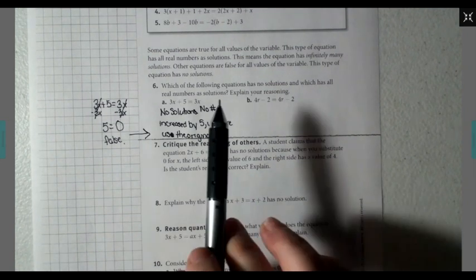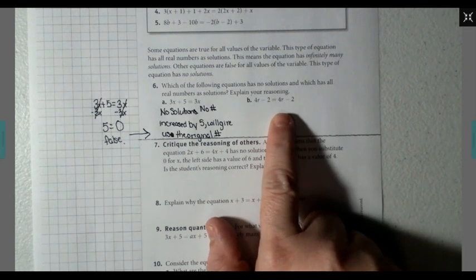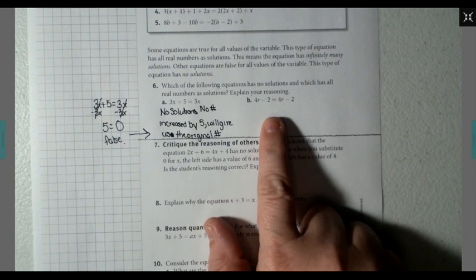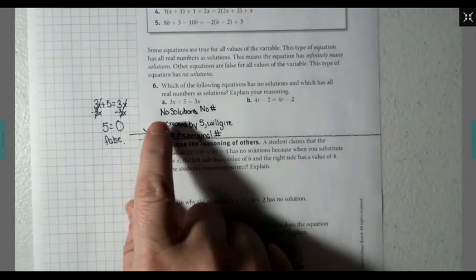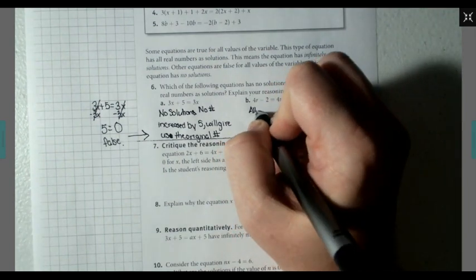Let's take a look at this 4r minus 2 equals 4r minus 2. So, would the number 1 work? Well, 4 times 1 is 4, minus 2 is 2. And if I plug over here, 4 times 1 is 4, minus 2 is 2. So that would give me the same answer. And my guess is if this was a no solution, this one over here was probably an all real numbers solution.